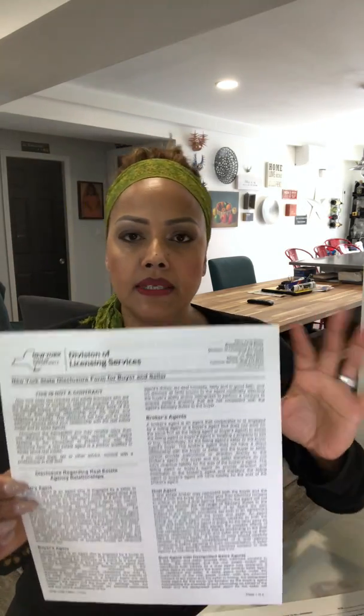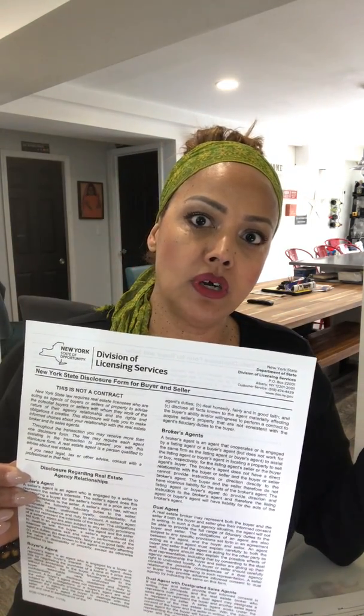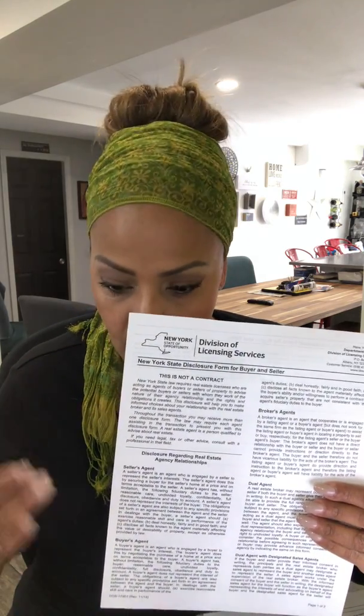I don't think I have to say this in English, but I'm gonna say it. All these forms are only available in English. So if English is your first language, obviously you don't need to worry about that. But if you speak any other language, sadly the forms are only provided in English as of right now. So we're gonna go through this.